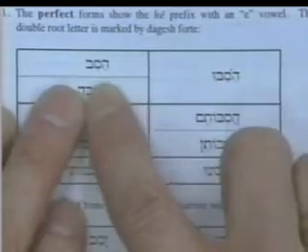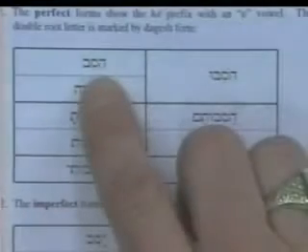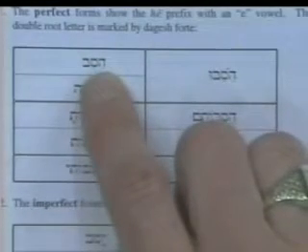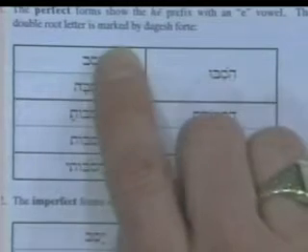I'm not going to waste a lot of time going through all of these again because it becomes somewhat counterproductive. But look at the Hiphil. Hey, save. Now, what have we done here? Well, yeah, we don't have any root letters. We don't have enough root letters.